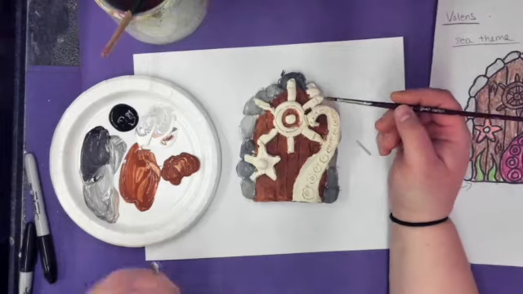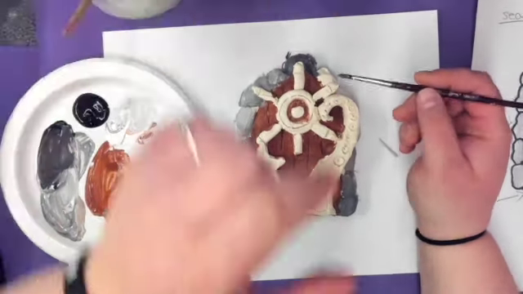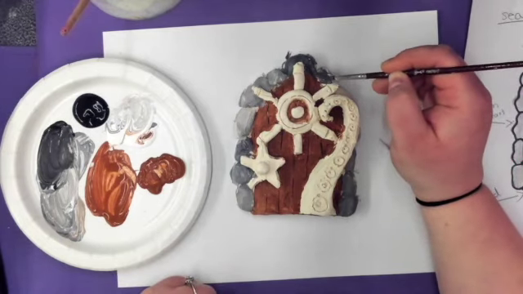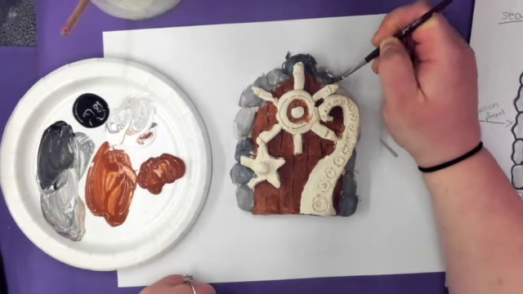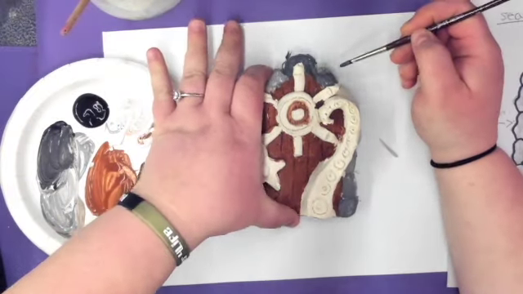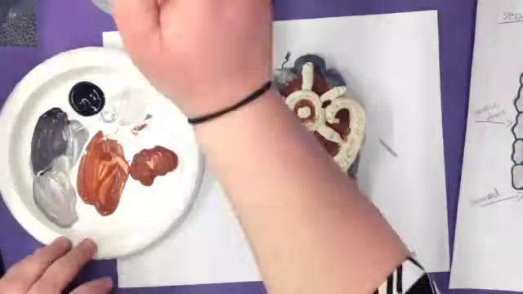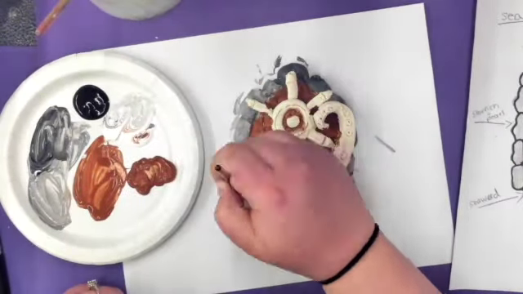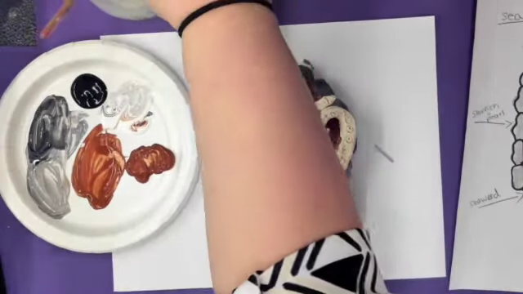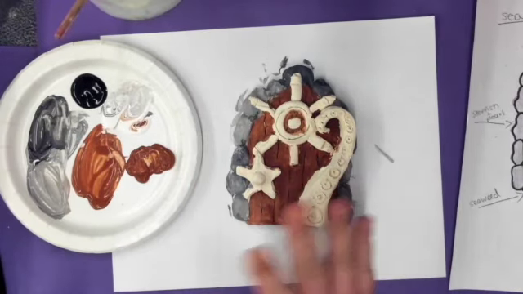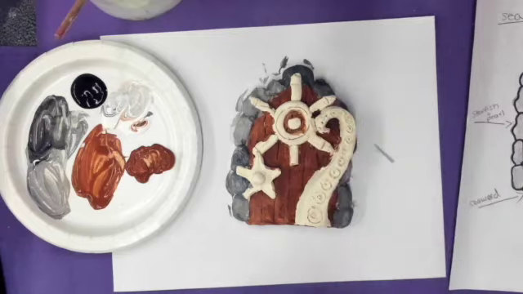And a good way to get in the cracks is to load up your brush with some water when your paint is already on your brush, and then the paint and the water just kind of soaks itself into those cracks. All right, so some of this is still pretty wet, so I'm gonna let it dry, and then I'm gonna do the middle and the foreground.